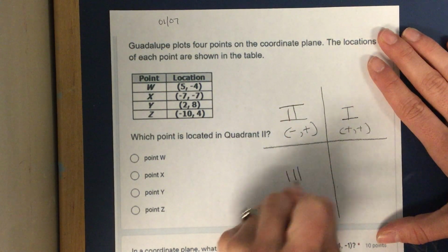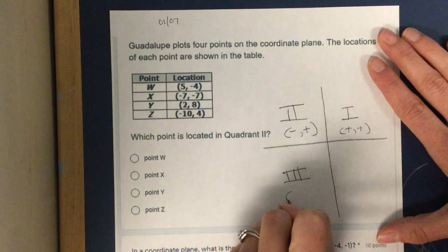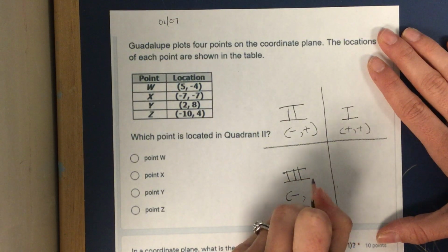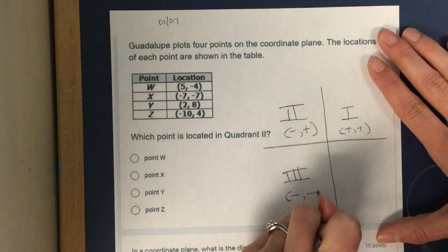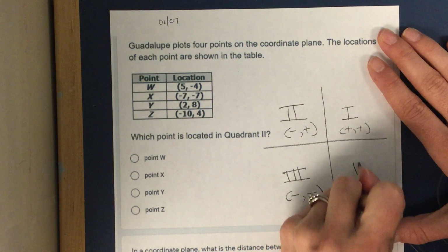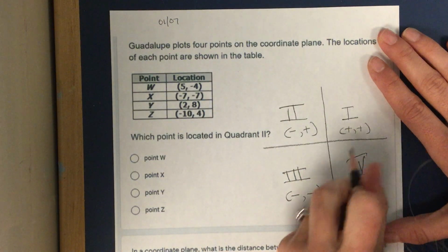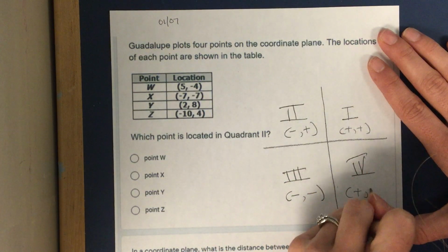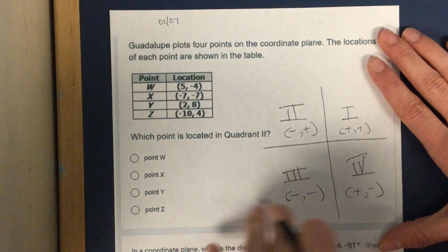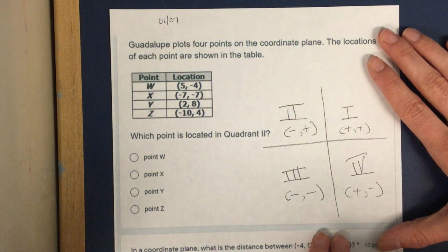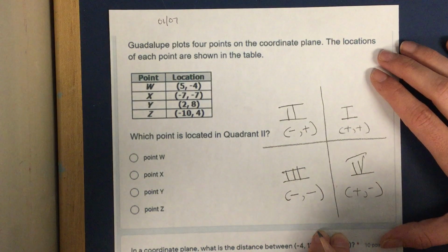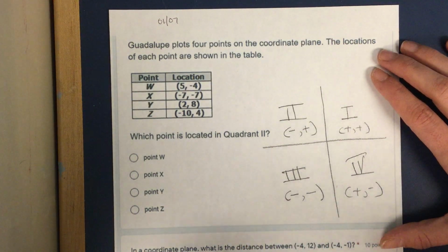And this would be quadrant 3, which is going to be negative, negative. And then quadrant 4, and they're going to be in Roman numerals, is going to be positive, negative. So this is just something we're going to want to keep in mind, and maybe go ahead and stop and write it down in your notebook as a note.